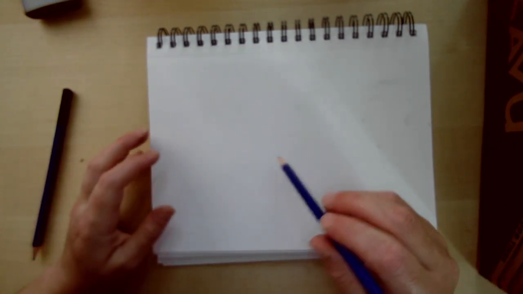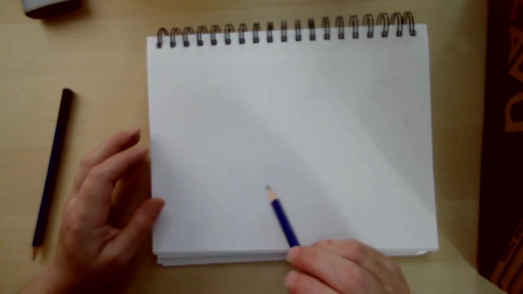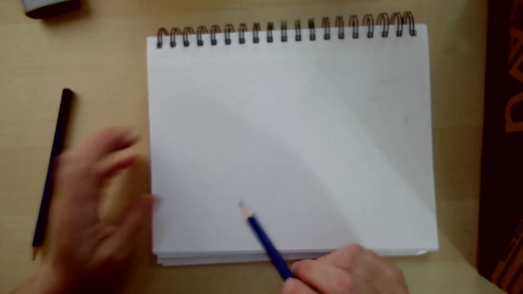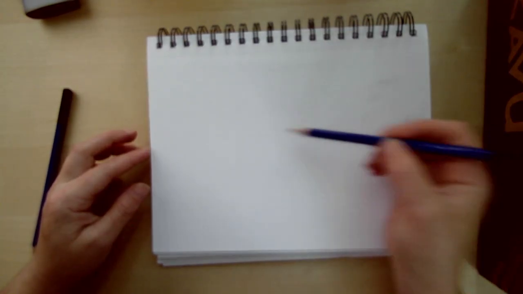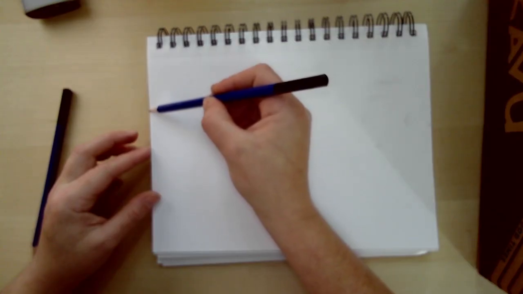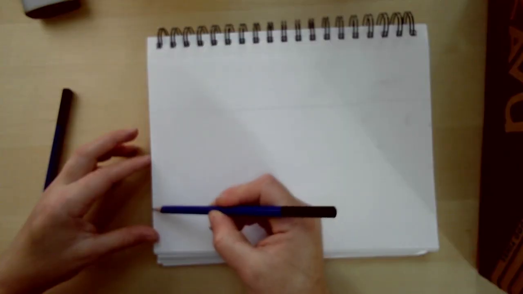You can use a ruler if you'd like to. I tend not to, but if you prefer one, that is totally fine. The first thing you're going to do is divide your page horizontally and vertically into thirds. So I'm not going to draw a line completely down the center. I'm going to go on the first third of the page, draw a line across, and again that way.